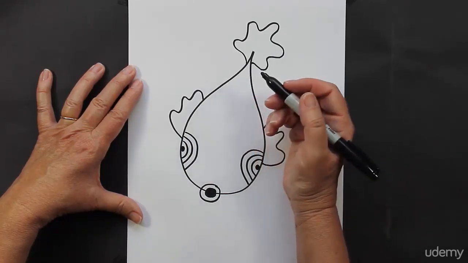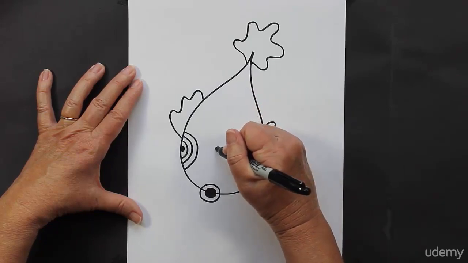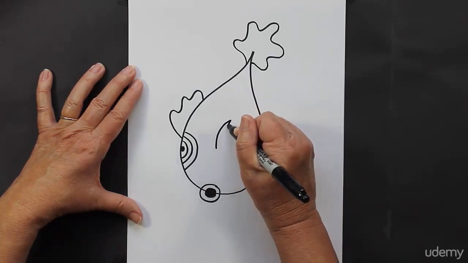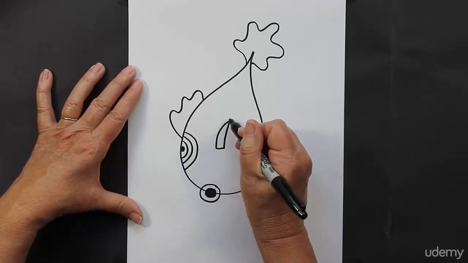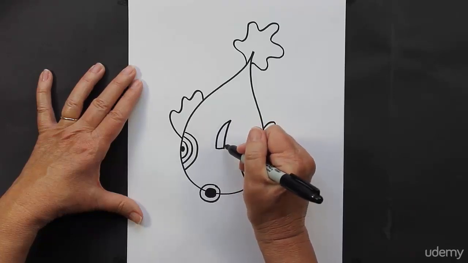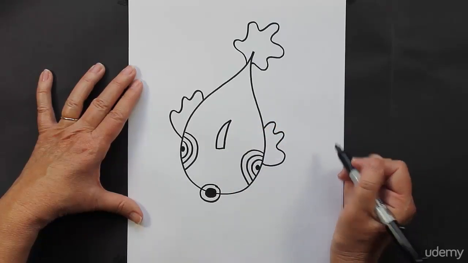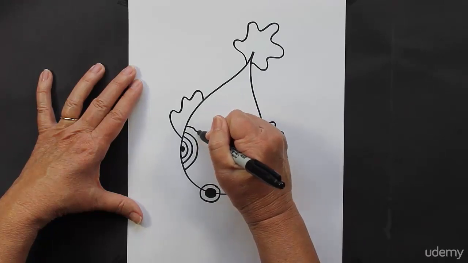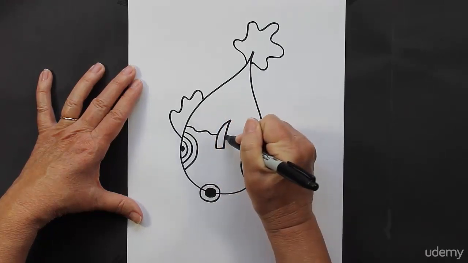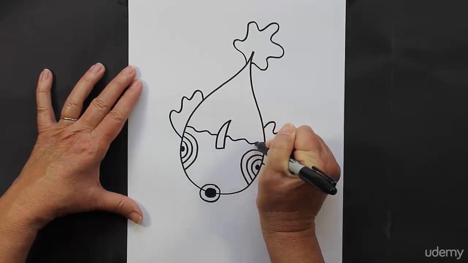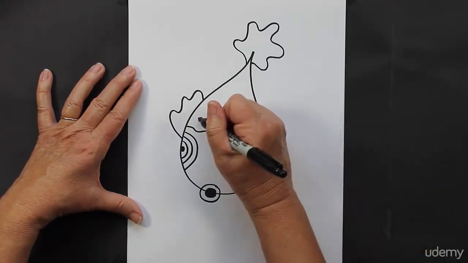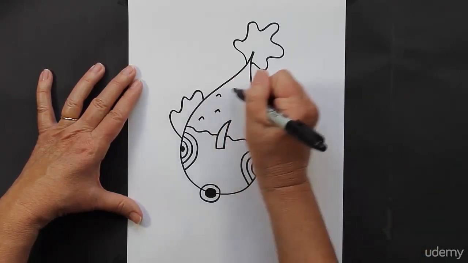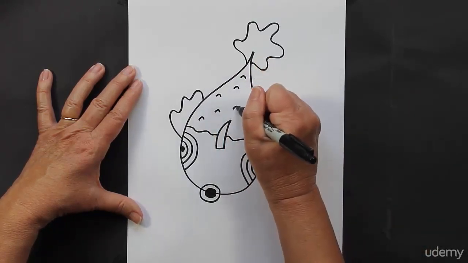Okay, now what we're going to do is make his back fin, and it's going to be more pointed, kind of like a curved upside down V that's closed at the bottom. And then all along here, pick up your pencil or your pen or your marker. We're going to make a squiggly line. Here we are going to make some fins, which are just little upside down U's.